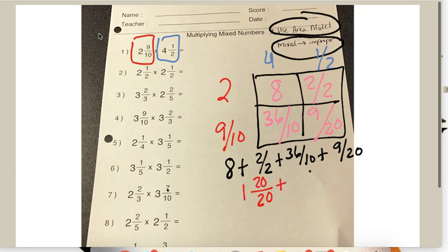I'm still adding that whole number 8 in there. Now I'm going to change 36 over 10 to over 20. How did this 10 become 20? It's times 2. So if I do 10 times 2 to get 20, I have to do 36 times 2, which would be 72.